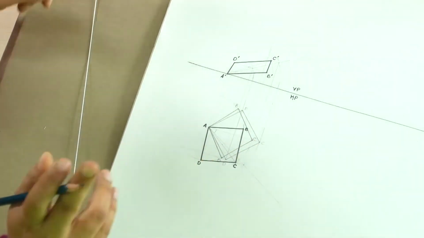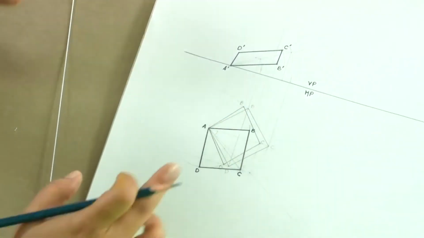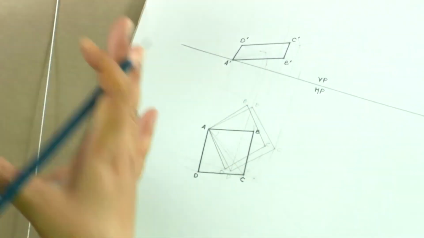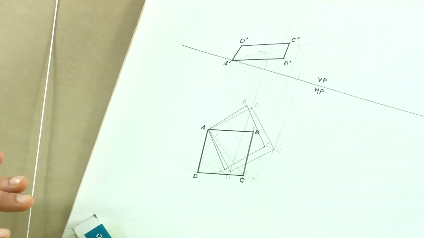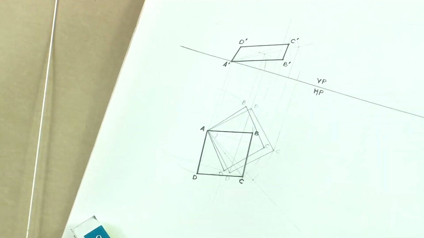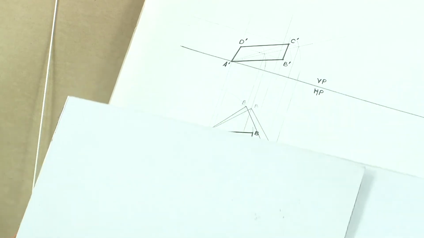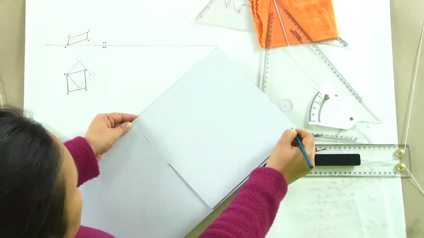So, in this case we very clearly knew that while we were moving the plane about one of its diagonals, the other diagonal continued to remain parallel to the reference plane. This sometimes might be tricky for you to understand, so let me explain it to you again. Just imagine that this board is a horizontal reference plane, and this is that square. Assume this square is resting on one of its corners here. This is A and this is C.